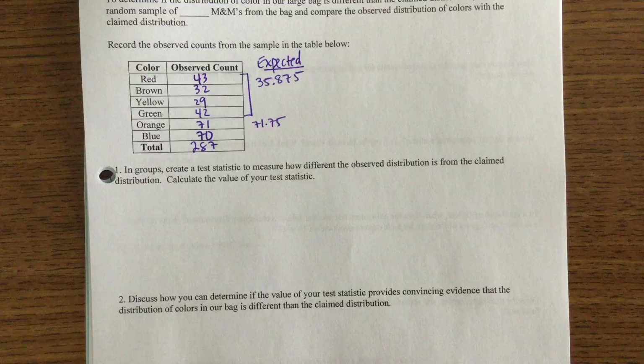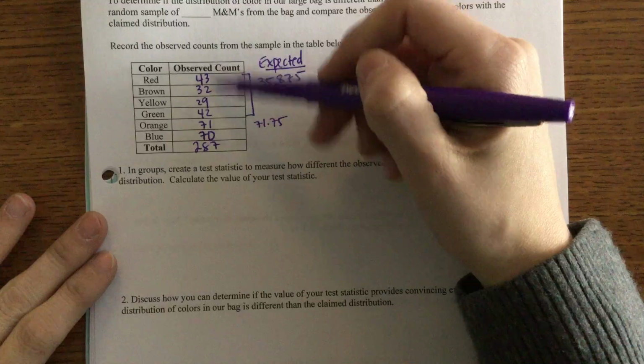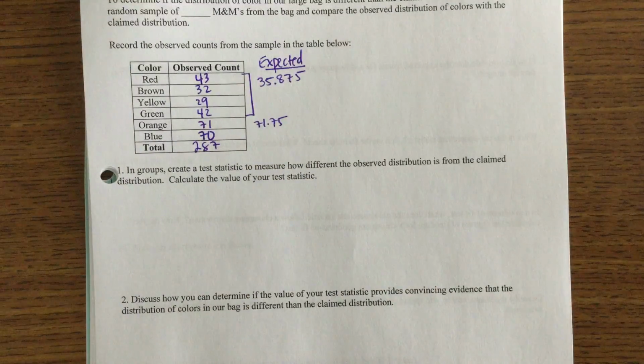So try to come up with your own test statistic. You're not using a Z or T formula, but your own way to measure how far the observed is away from the expected. So take 4 or 5 minutes with the people next to you. Come up with a formula of some type.